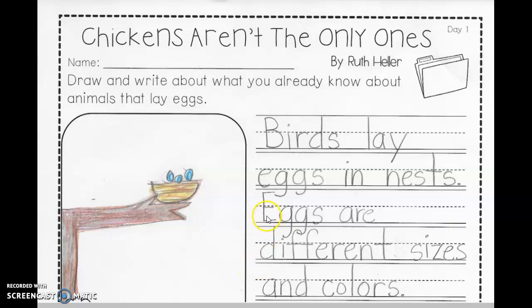Now, I've done an example for you. With mine, I wrote down birds lay eggs in nest. And eggs are different sizes and colors. Those are the things that I already know about animals that lay eggs. And then I drew a picture to go with that of a bird's nest. I know that birds lay eggs, and I know that those eggs are all different sizes and colors. That's one thing I know about animals that lay eggs.